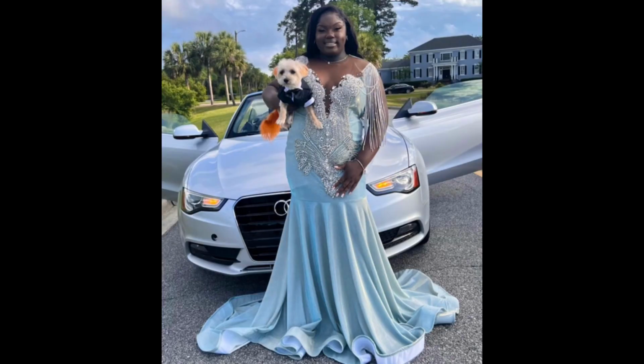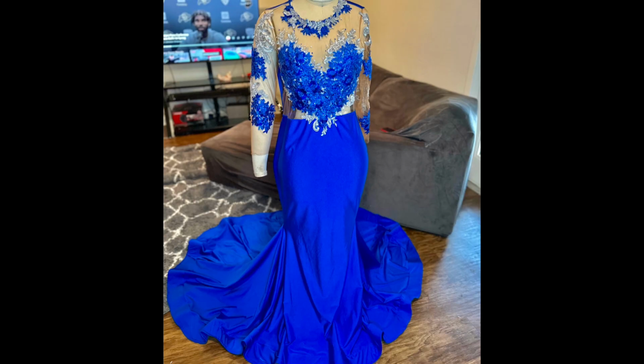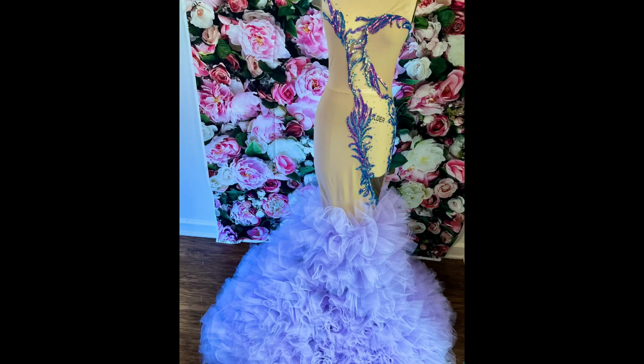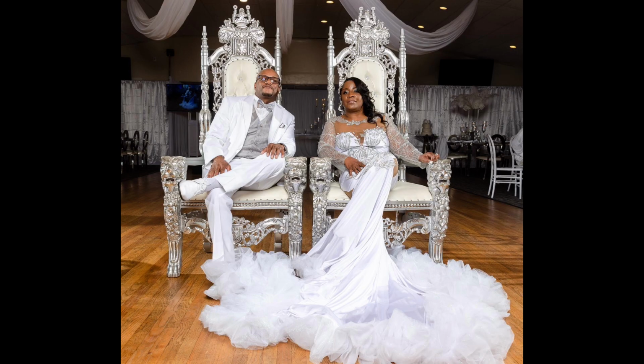Hey y'all, today I'll be showing you how I draft my basic bodice pattern with no darts. In each clip, I drafted a basic bodice according to their specific measurements. Like I say in any other video, there are a million ways to do something, so this is just how I do mine. This is how I'm comfortable with doing a basic bodice.